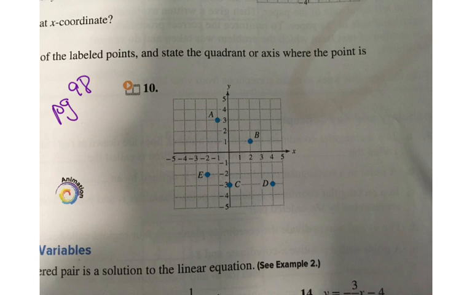What are the coordinates for point D? 4, -3. I'm not sure if it is too dark, but we can see it okay for right now. I took a picture. What about E? -2, -2. Okay.